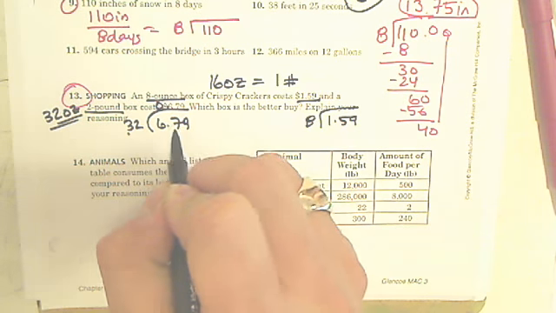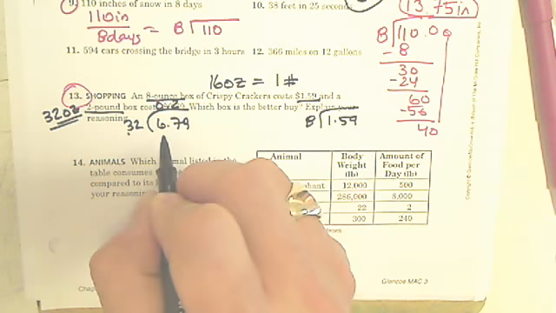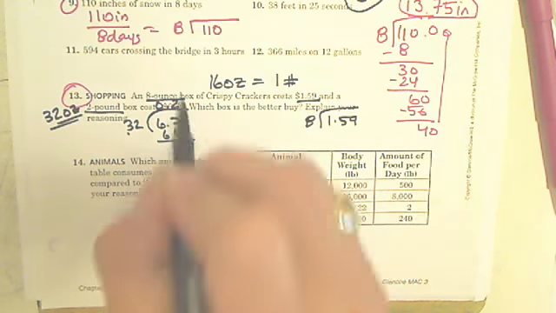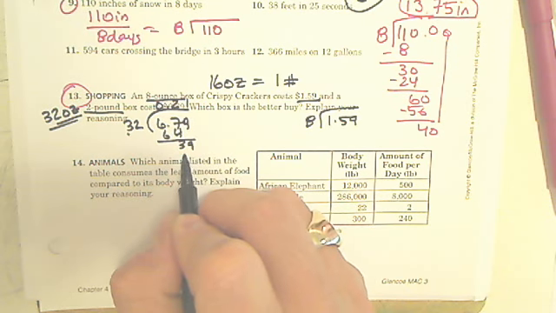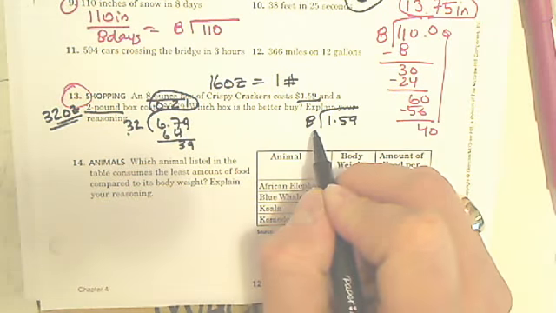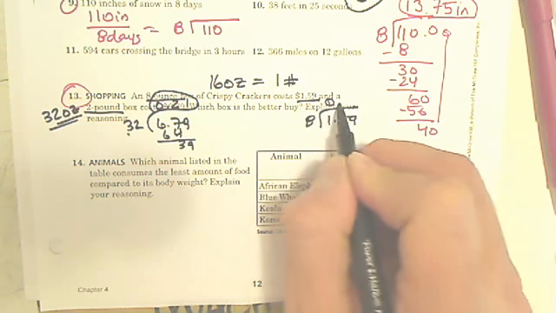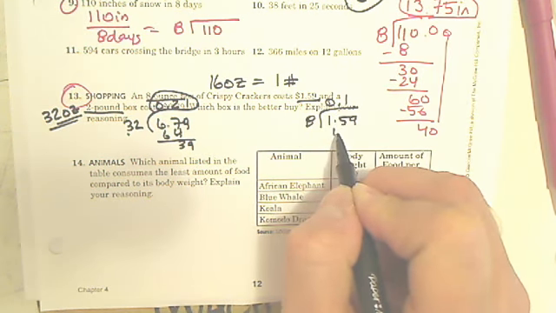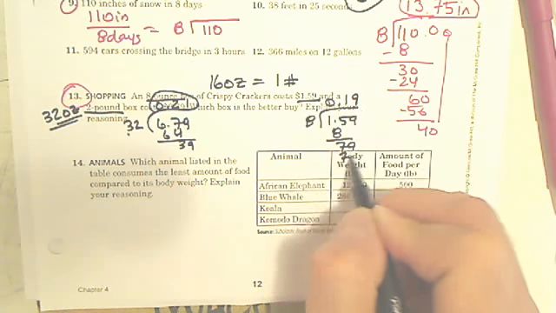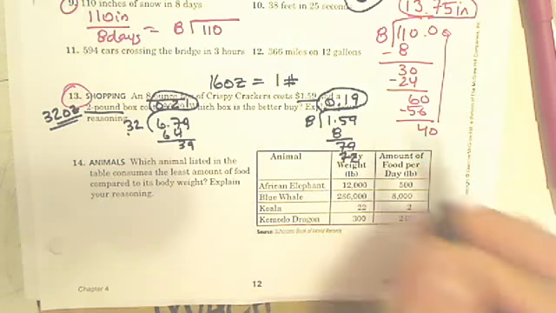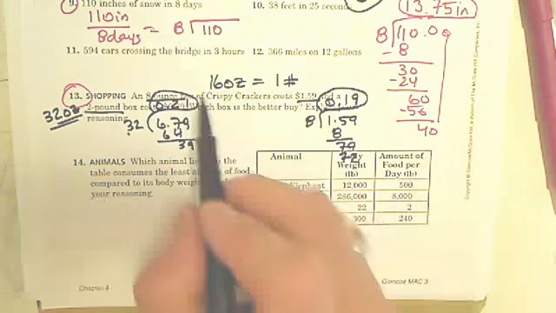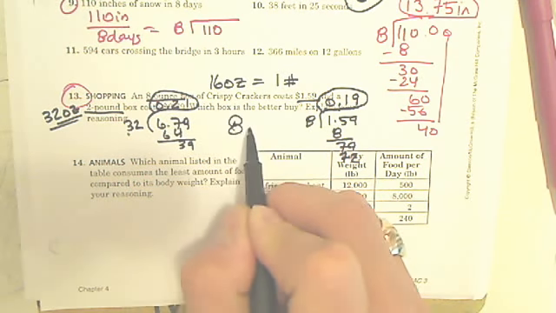32 can go into 67 2 times. 32 goes into 39 1 time. Okay, I'm going to stop right here. 21 cents for this one. Go over to the smaller box. 8 goes into 15 1 time. Do you see the difference now? 8 goes into 79 9 times. Which one's the cheaper box? Yeah, second. The 8 ounce is cheaper.